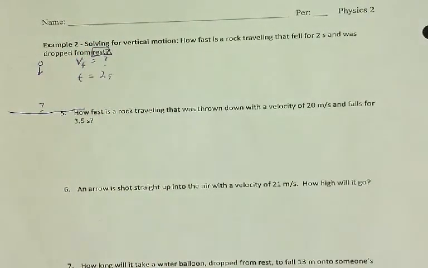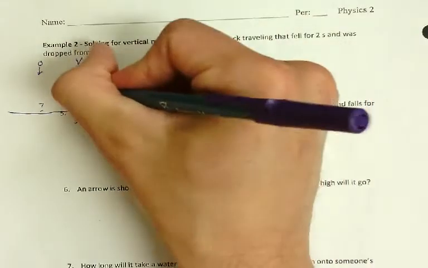And then rest, we said in the last one, was one of our velocities. On the last problem, it was how fast was it? It stopped at the end. It came to a rest. In this case, it starts at rest, so that's vi.